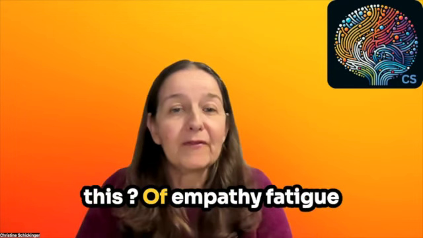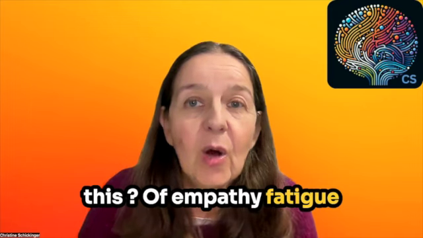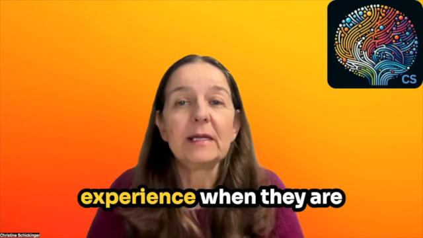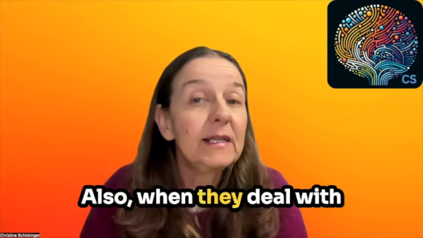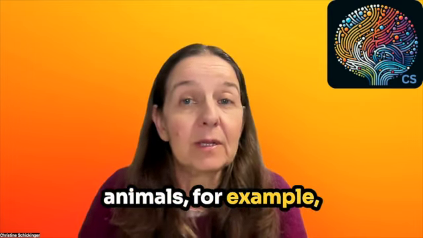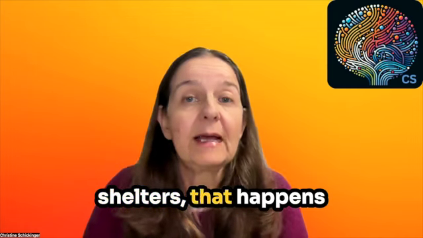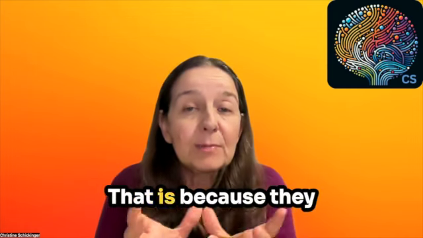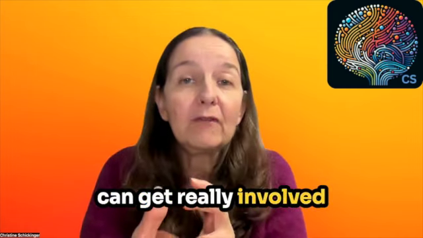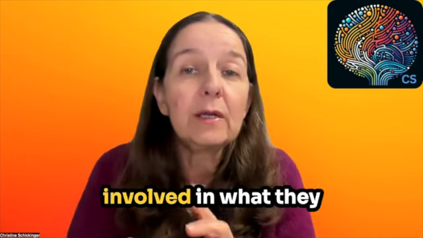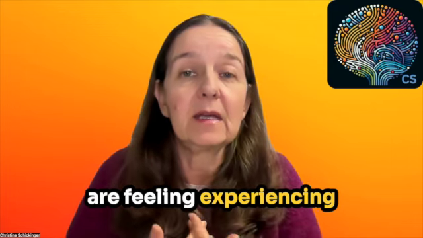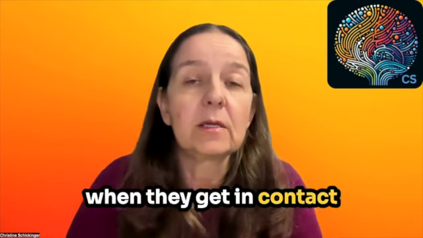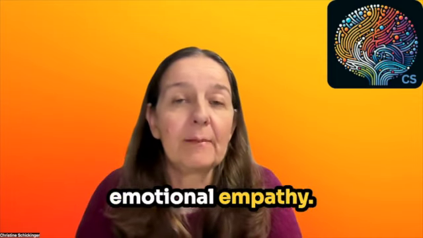And there is this empathy fatigue that a lot of people experience when they are in a caring profession. Also, when they deal with animals, for example, people working in shelters, that happens to them quite often. That is because they can get really involved, and they might get too involved in what they are feeling, experiencing when they get in contact with other beings. So that's about the emotional empathy.